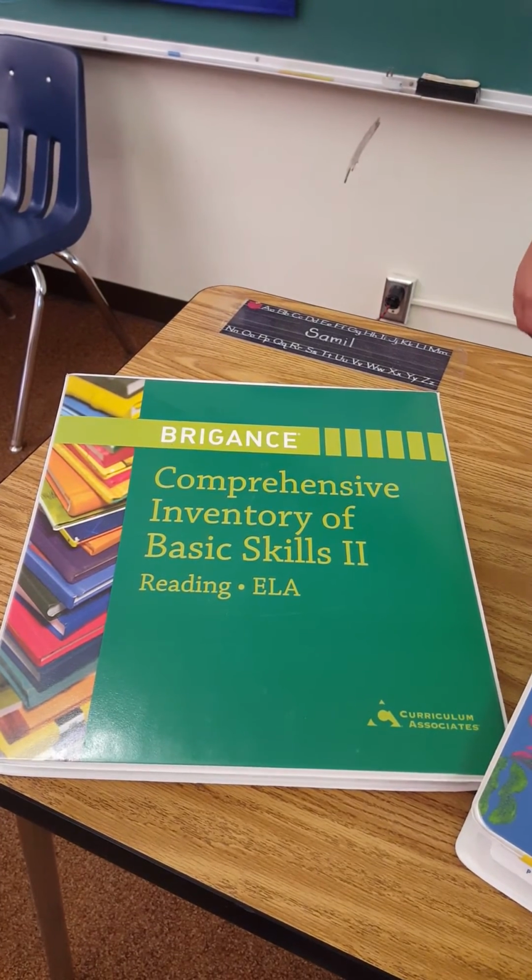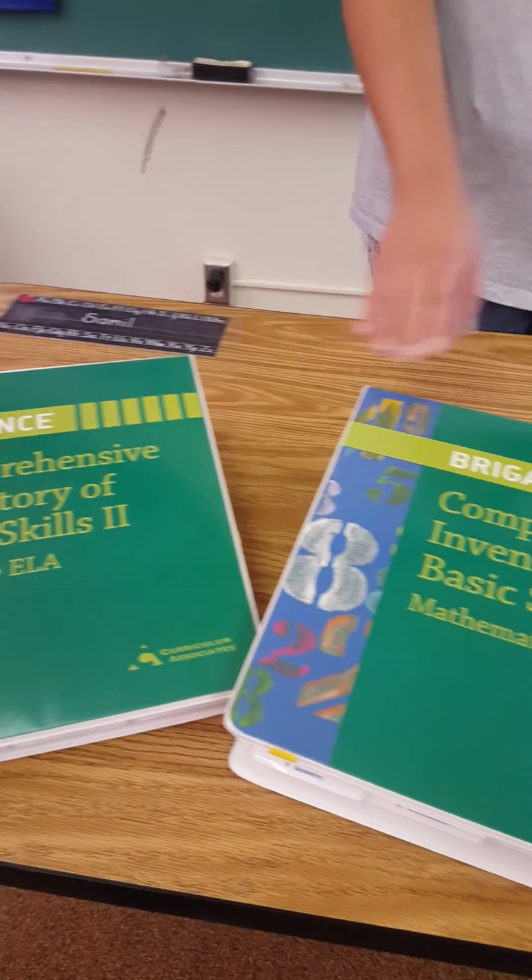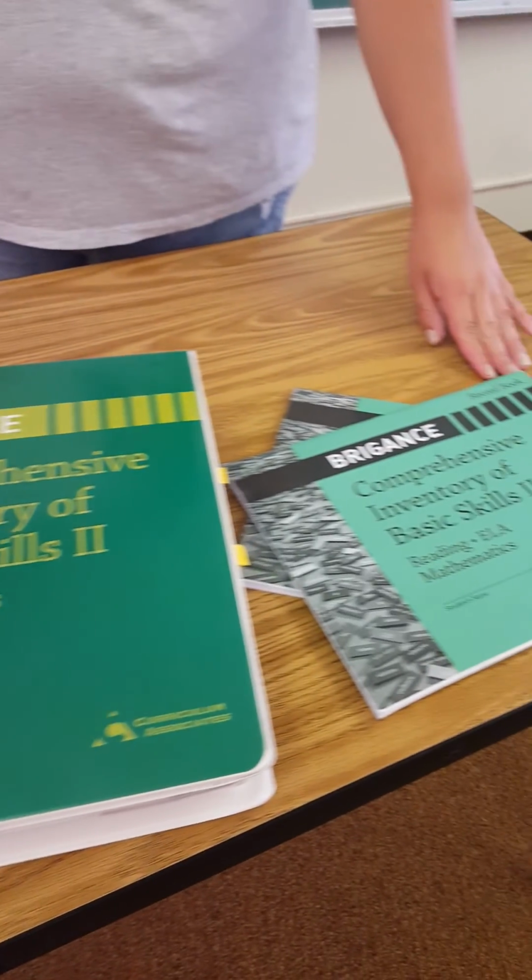The Brigance assessment includes reading and English language arts, mathematics, and the student record book.